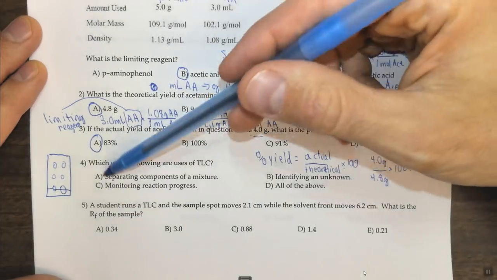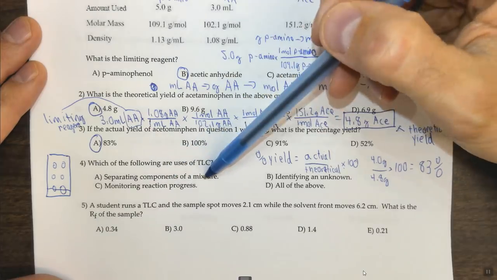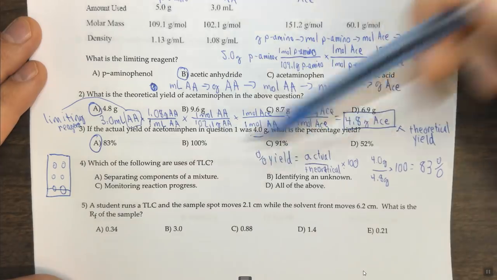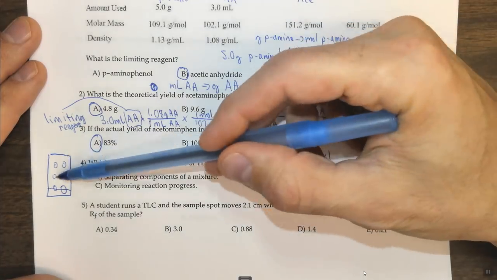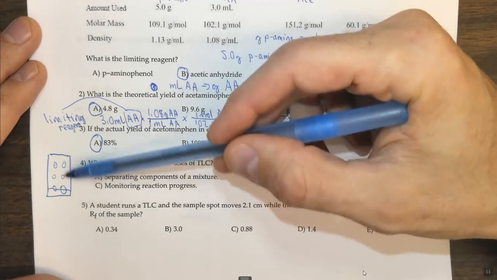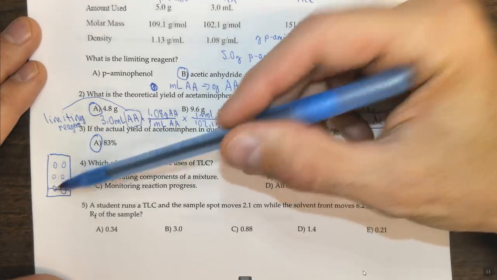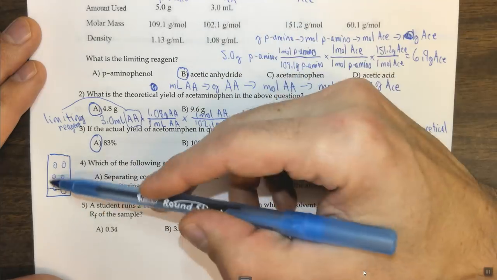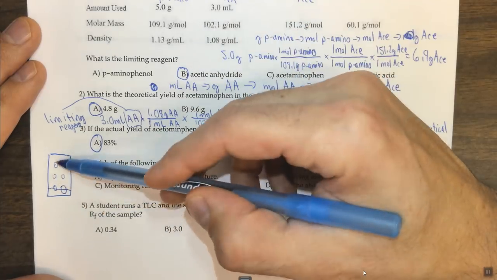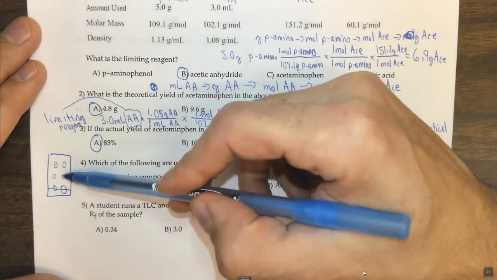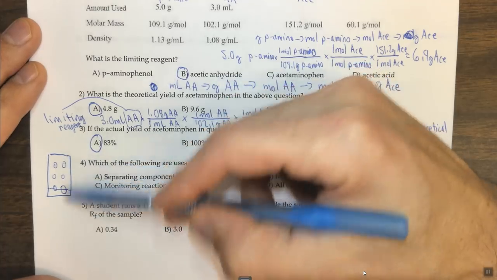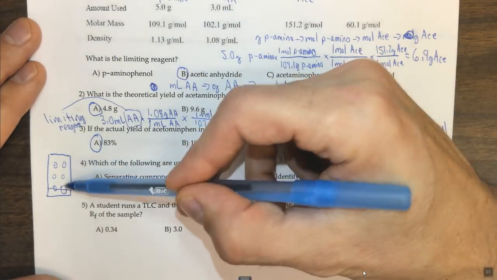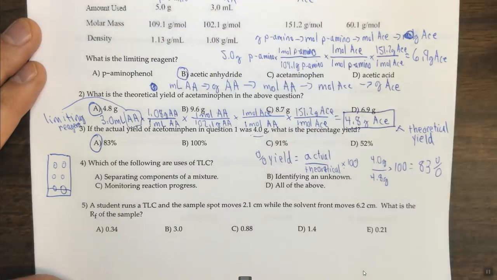So TLC can definitely be used to separate components of a mixture. That's absolutely true. You can use it to identify an unknown, because if the spots travel the same distance, there's a good likelihood that that compound is in the unknown, so you could use it to identify a known. You could use it to monitor reaction progress. If, for example, this is the starting material and this is the product, your reaction mixture would have both starting material and product in it, so you know the reaction wasn't complete. Or if it had just product in it, you know it was. Or if it had just starting material in it, you would know that it hasn't even started.